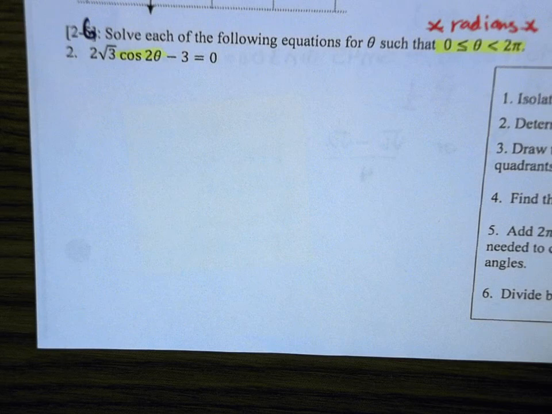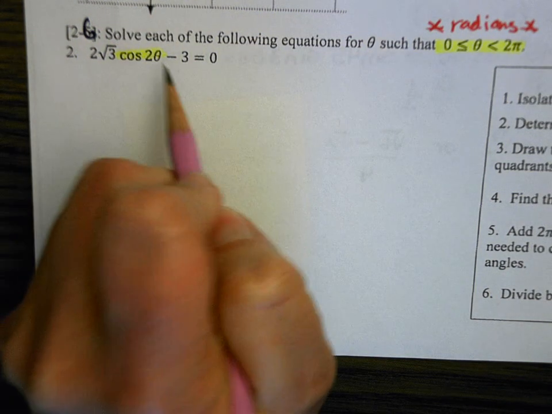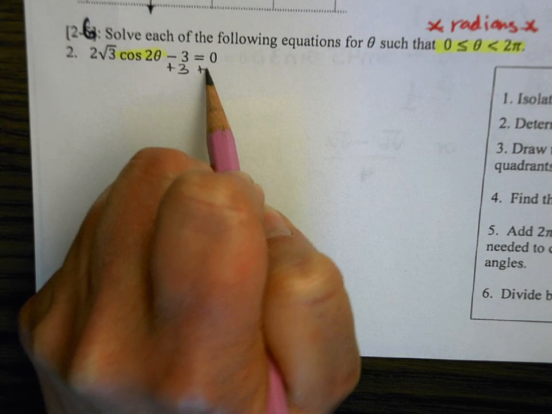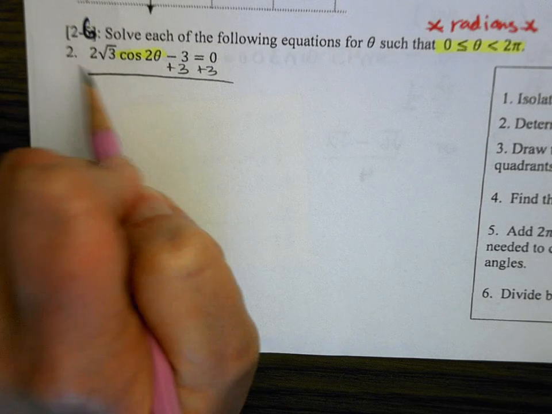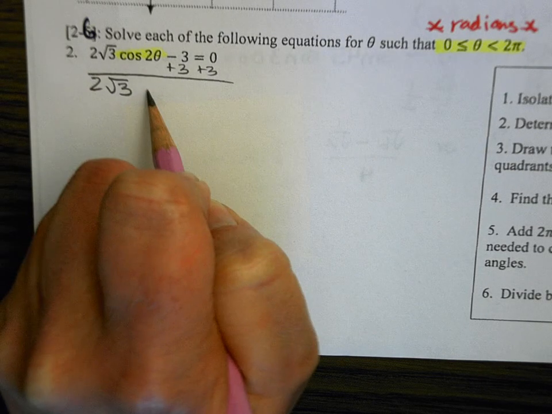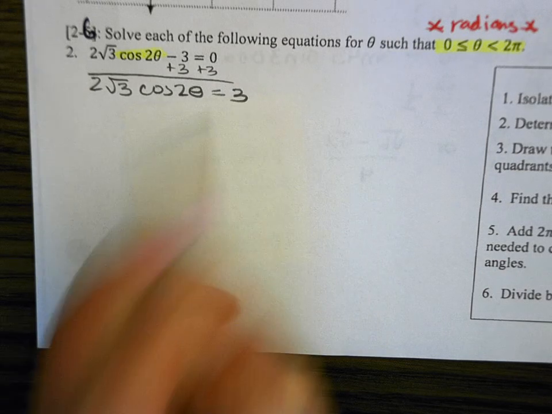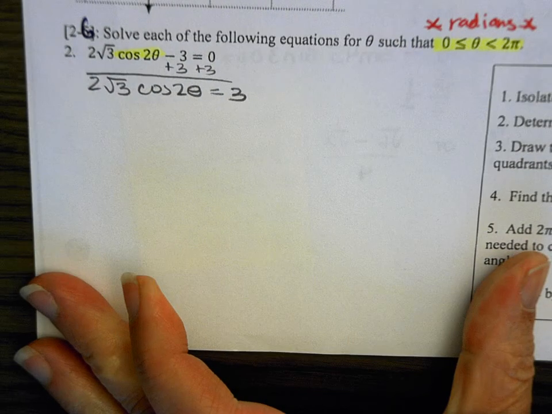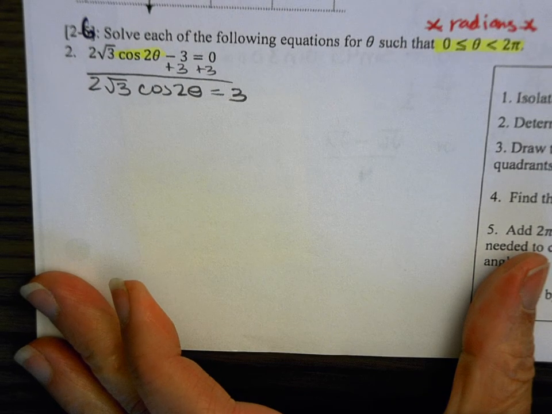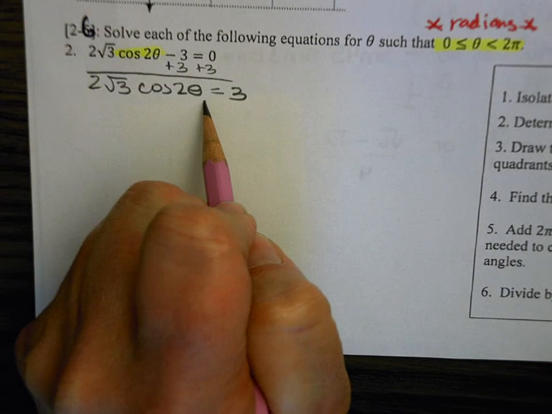So I'm going to move the 3 and the 2 root 3 to the other side. So I'm going to add 3 over. And then from there, I want to divide by 2 root 3. So I'm going to divide both sides by 2 root 3.